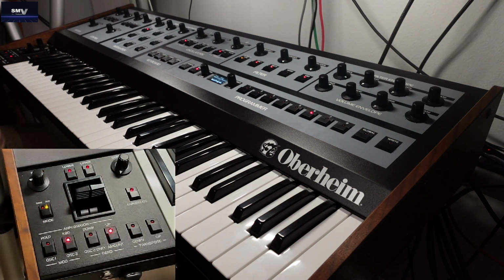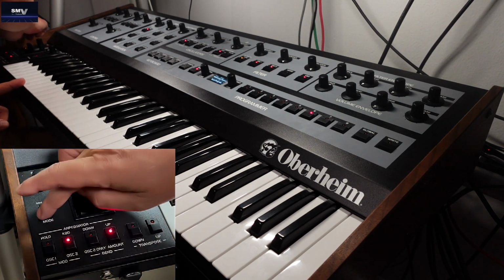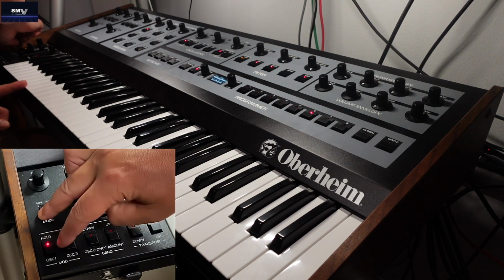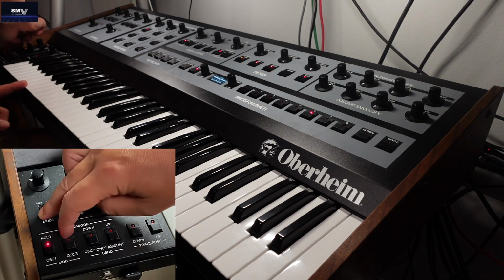So I will activate the arpeggiator. In this case nothing is happening because the first switch is lit.